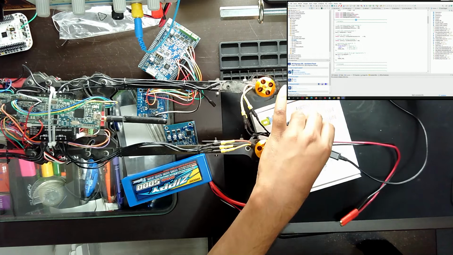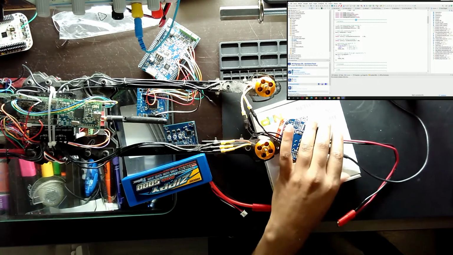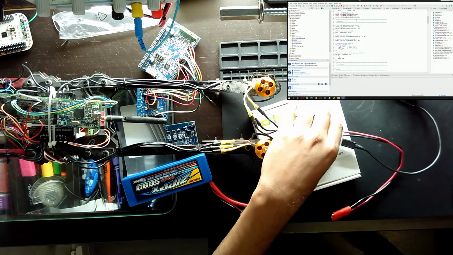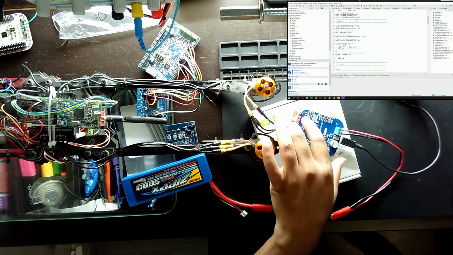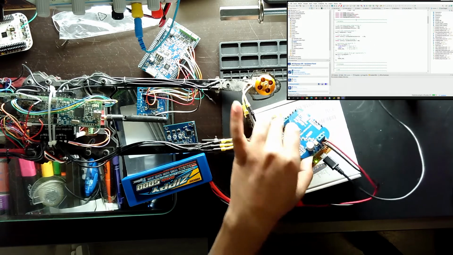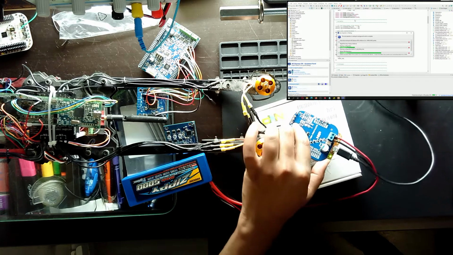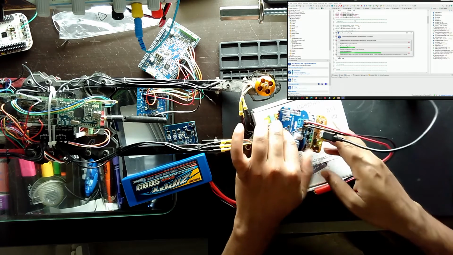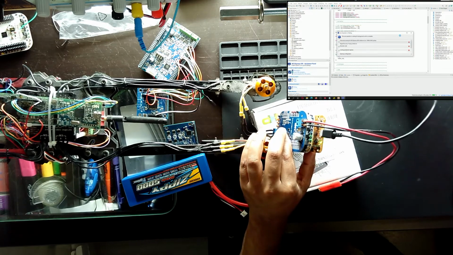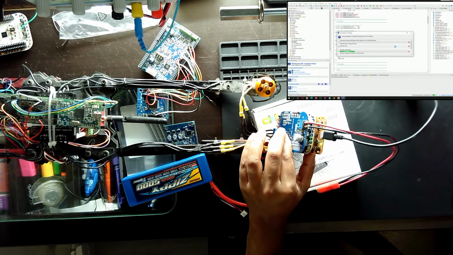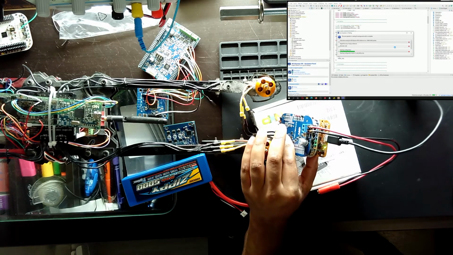And I have the board over here. So you can see the green light in here. You'll see if the thing downloads.